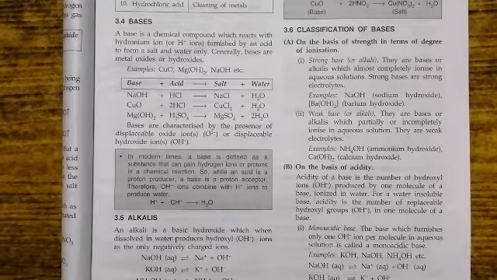Now, let us take a look at the reaction. Whenever a base reacts with a dilute acid, it always gives you salt and water. For instance, sodium hydroxide, when reacted with hydrochloric acid, will give you salt, sodium chloride, and water, H2O.